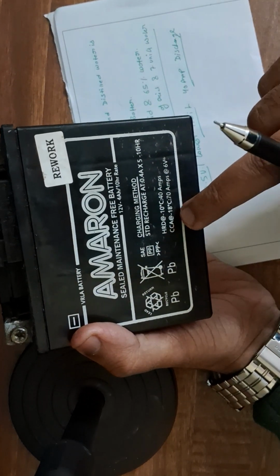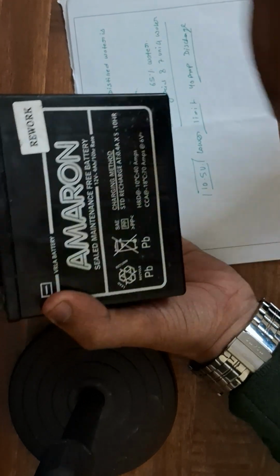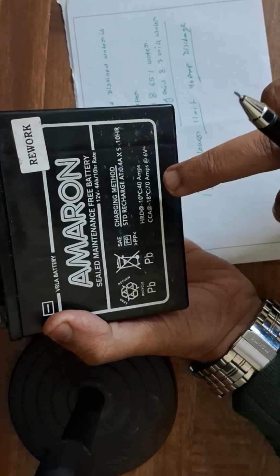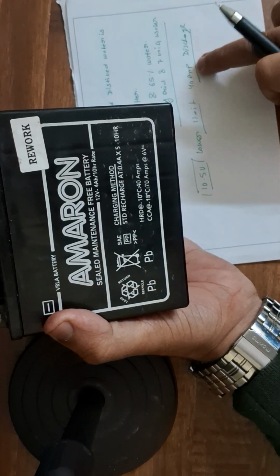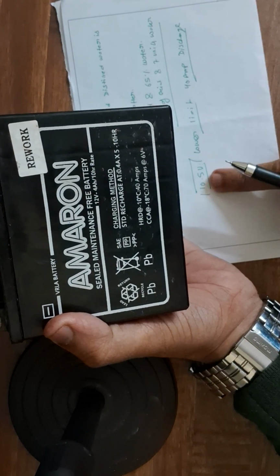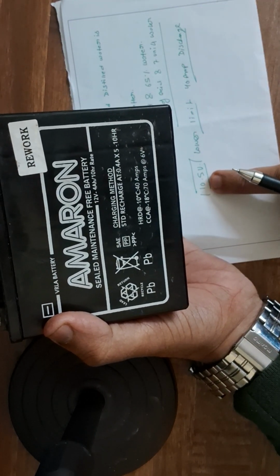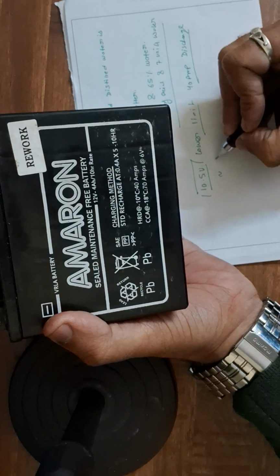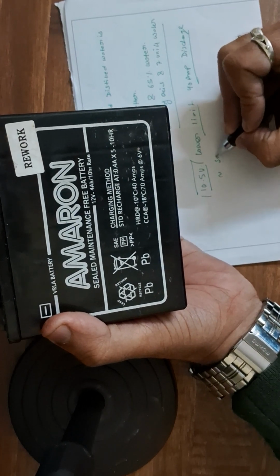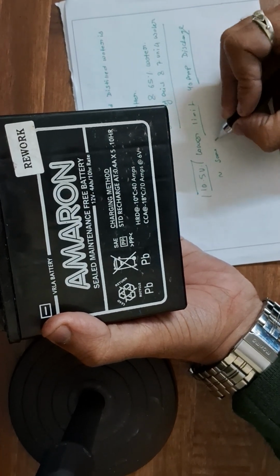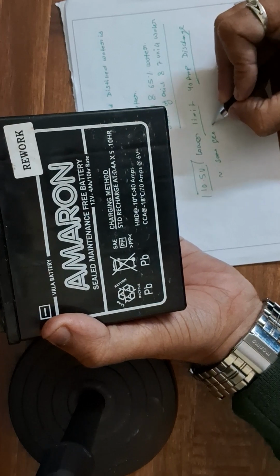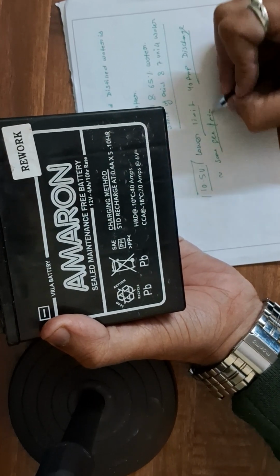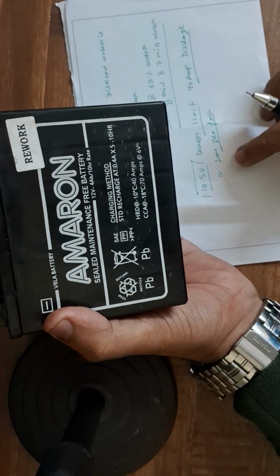As specified in the procedure, when we discharge this battery with 40 amperes till its lower limit of 10.5 volts, it should last up to some seconds or minutes, which will be specified in the specification.